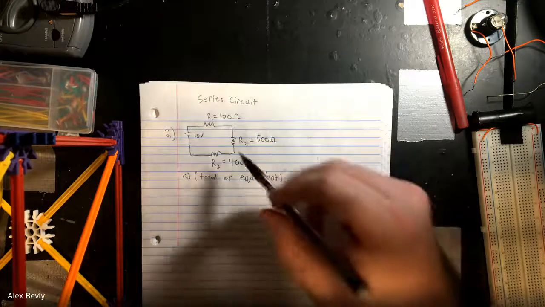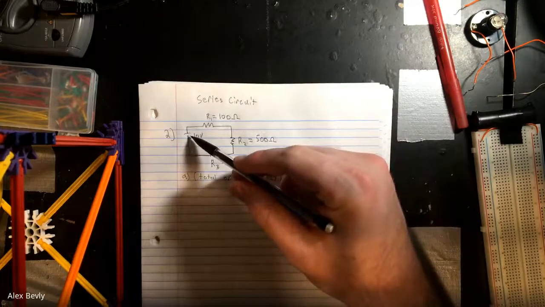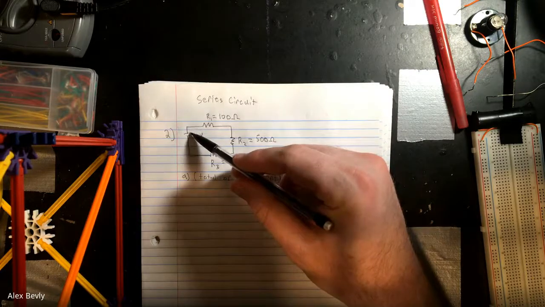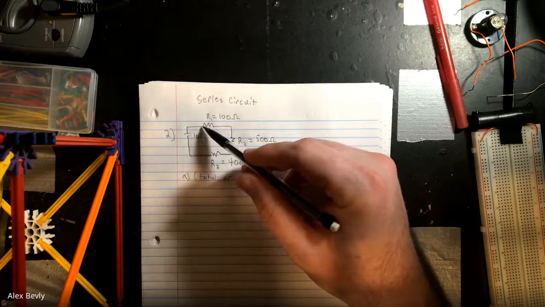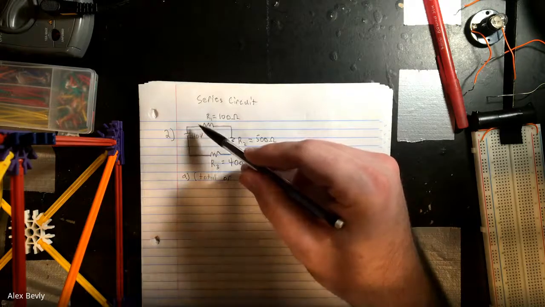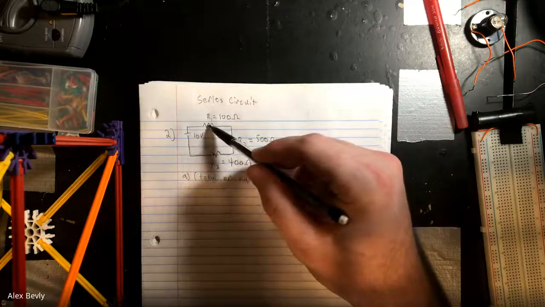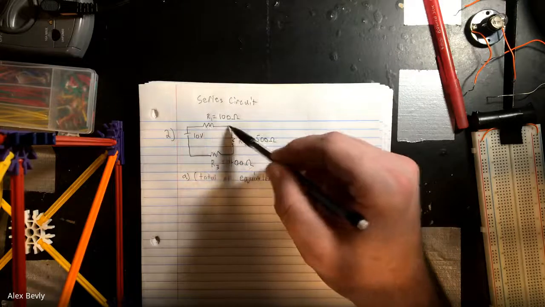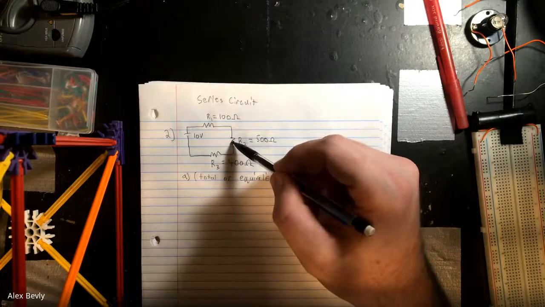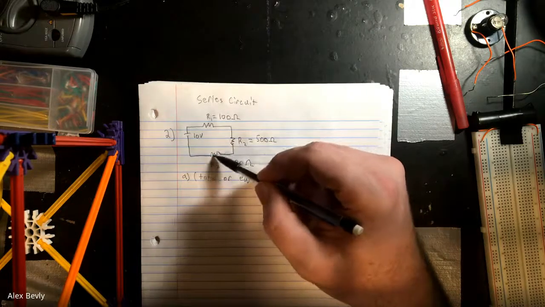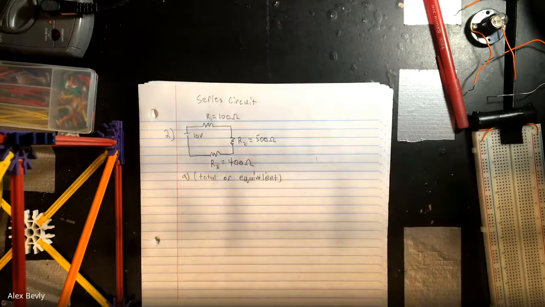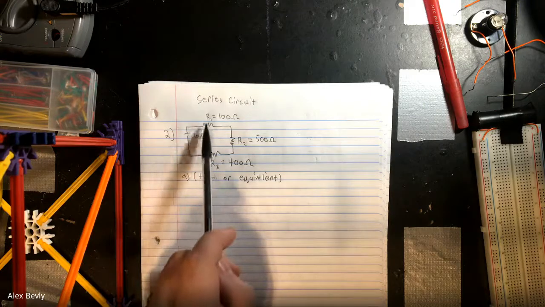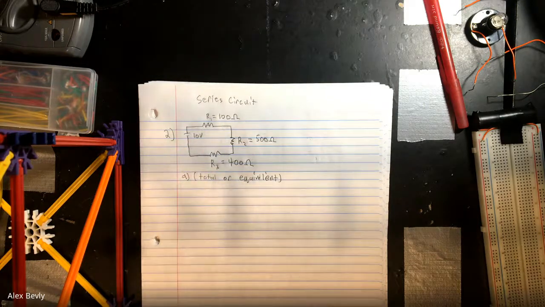Now, when we're looking at this, let's imagine we're in a grocery store. I have to go through 3 different checkout lines. So I go through this checkout line, they check out my groceries. Then I have to go through this checkout line, they check out my groceries. Then I have to go through this checkout line. How easy is it going to be to leave the store if I have to go through 3 different checkout lines? Easy or hard?